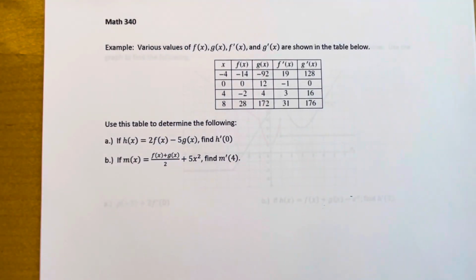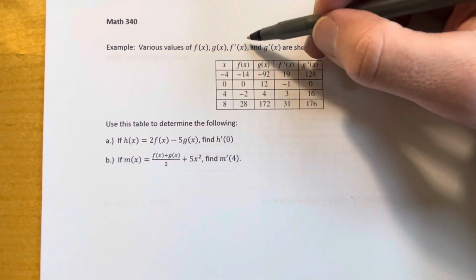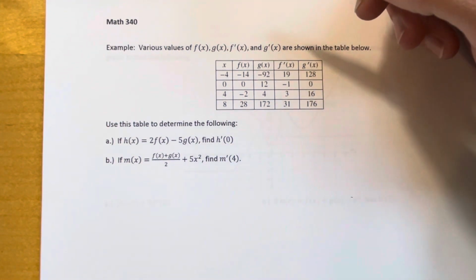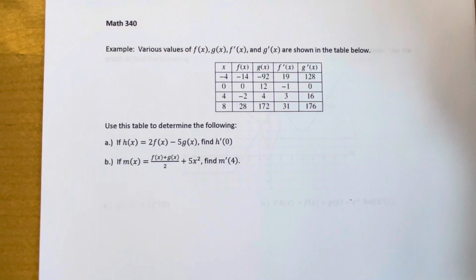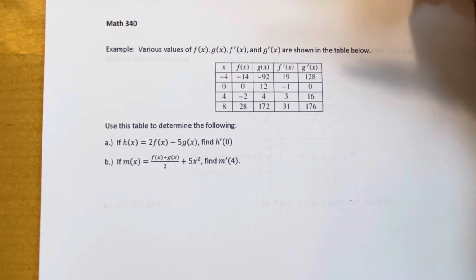Here's another example where we're going to use values of particular functions that are in a table. So we have these two functions, f of x and g of x, and then we have their derivatives, f prime of x and g prime of x. But we don't know what the functions look like as an algebraic sort of representation. We just have some information about these. Turns out that that's all the information that we need.